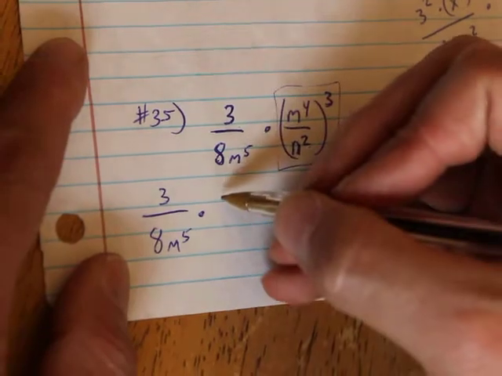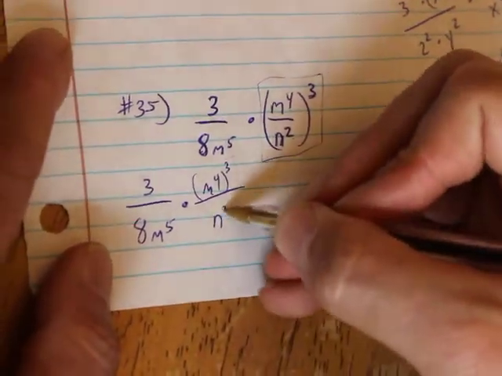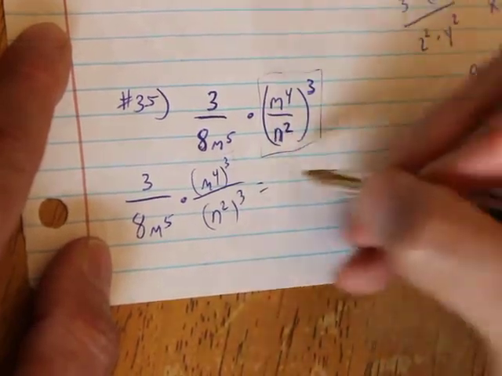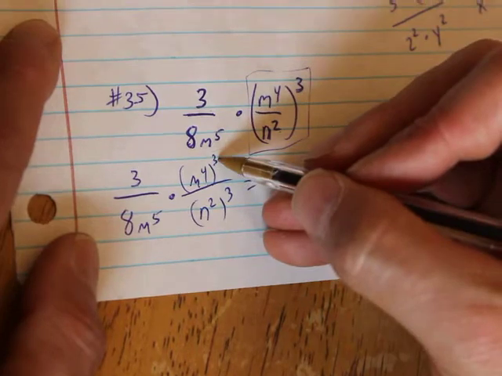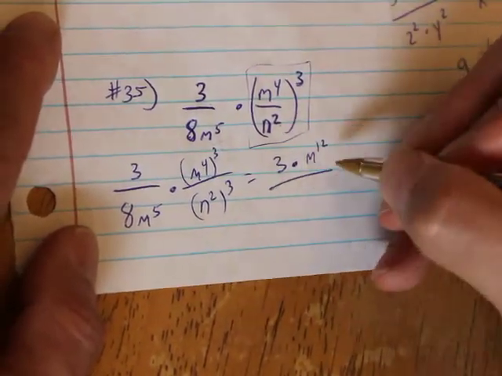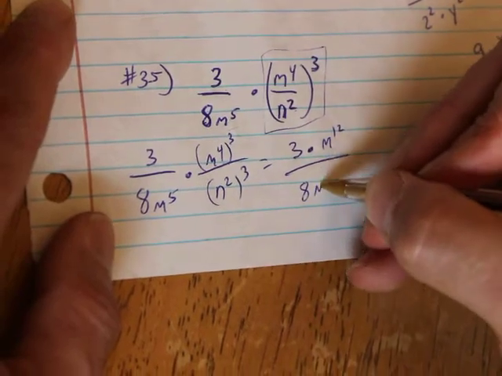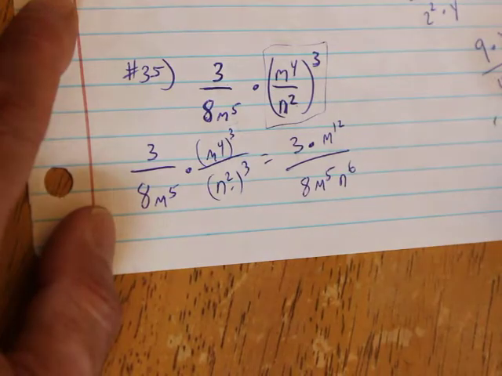However, I've got an m to the 4th cubed, and over here I've got an n squared cubed. So now I've got 3 times, in my numerator I've got m to the 4th to the 3rd power, that's m to the 12th, over 8m to the 5th n to the 6th.